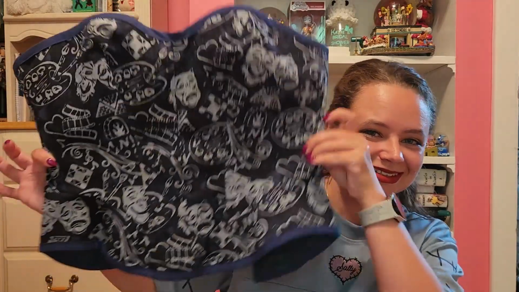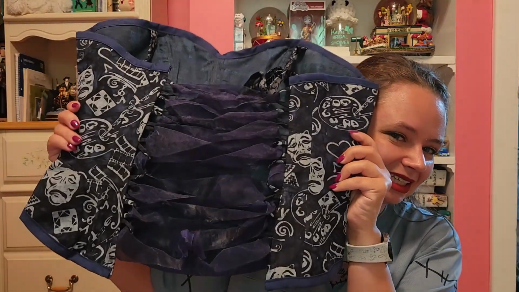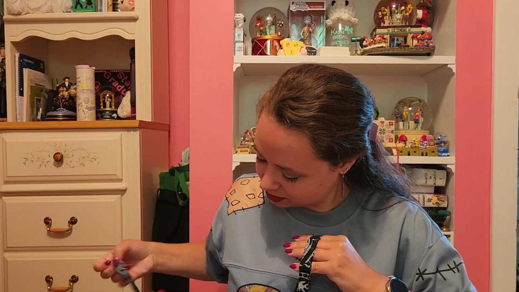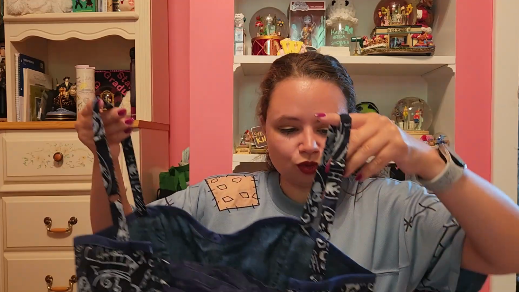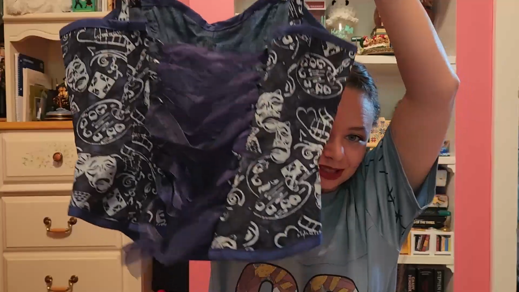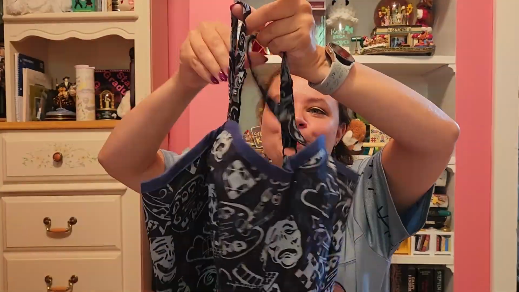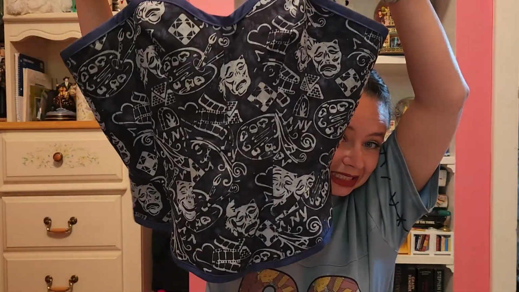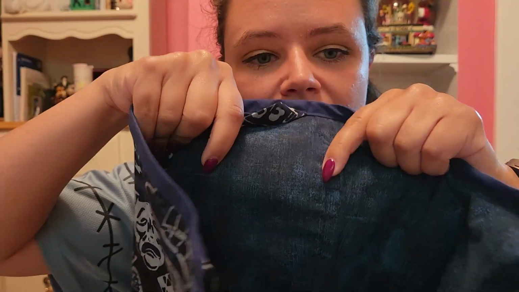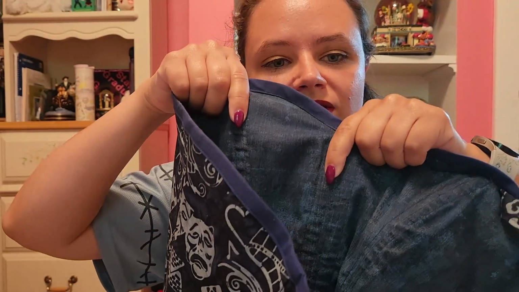I made a corset. Yep, that's a corset. Here she is. Here's the back. Here's the lacing. Made her completely. It does also have straps. I am so stinking proud of her. I'm not going to put it on because corsets are a pain in the butt, but you've got boning in it. There's so many different boning channels in here.